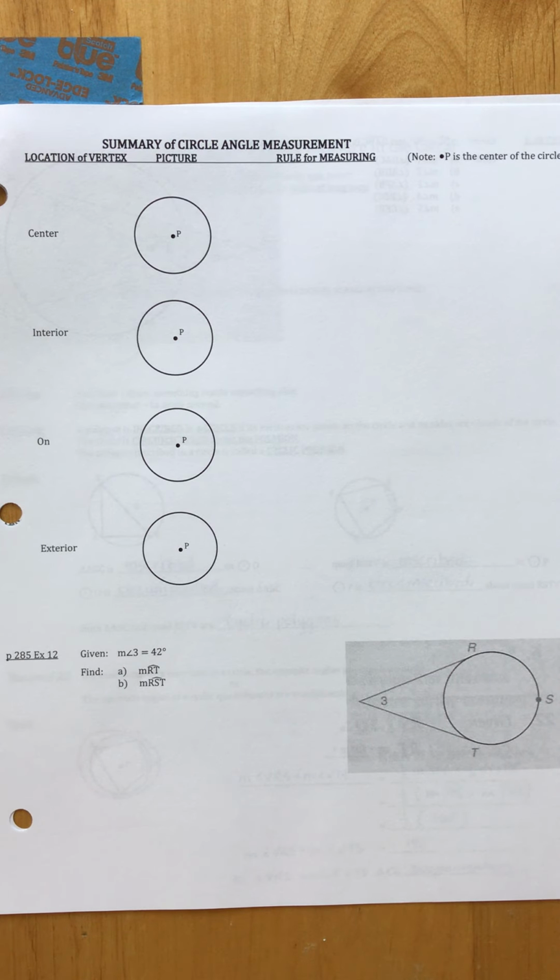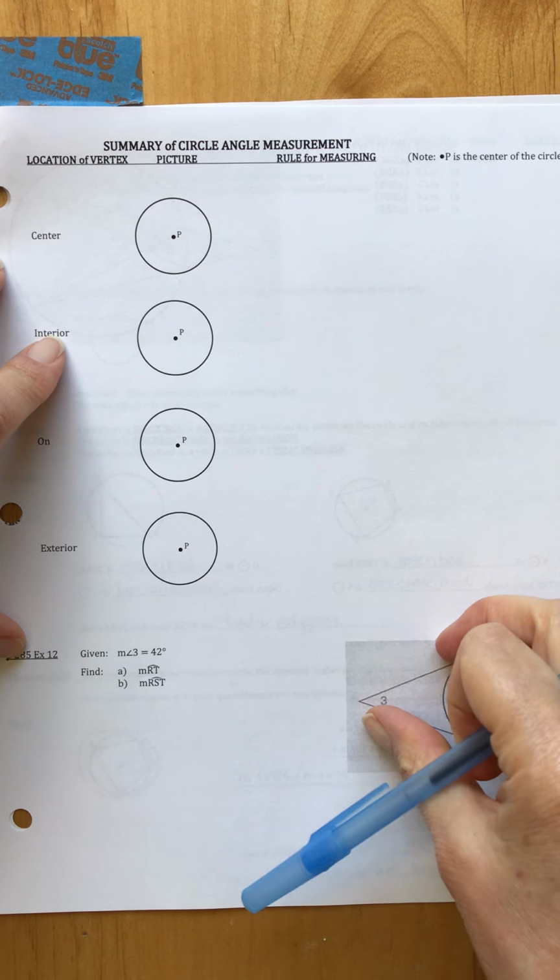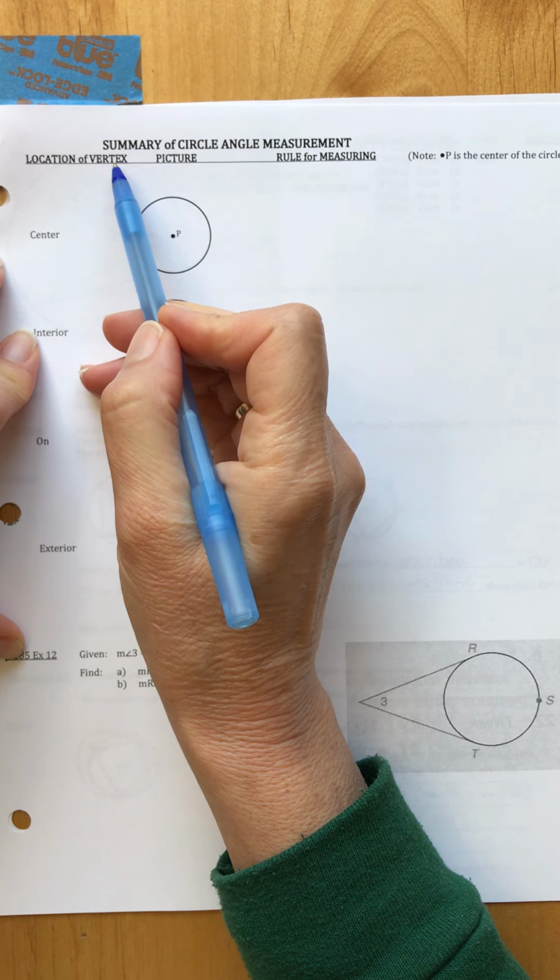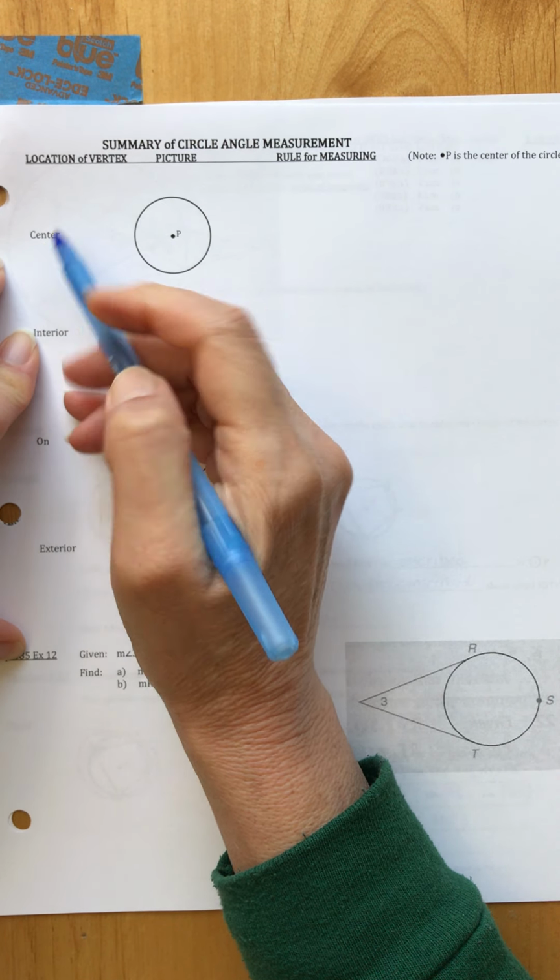All right, this is section 6.2, page 5. And we're going to summarize all the formulas that we have to make it easier so that you can notice what's going on. So we're going to start off with the location of the vertex in the center. This is the one we started with.